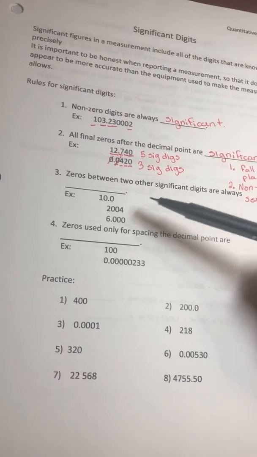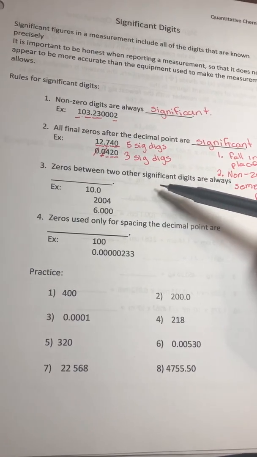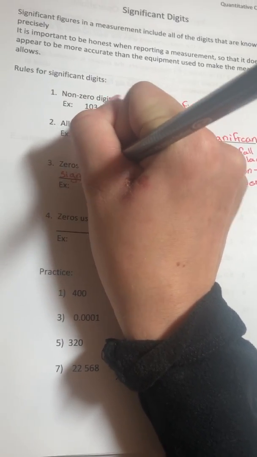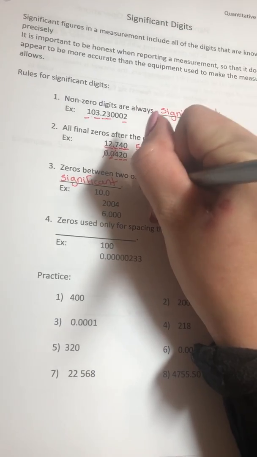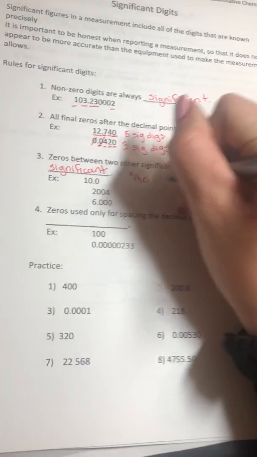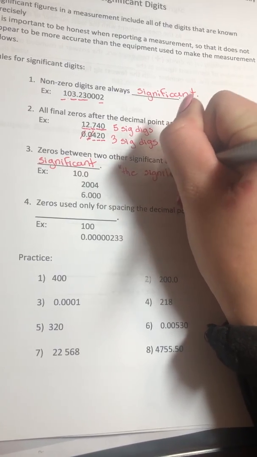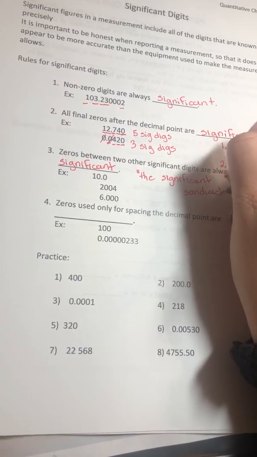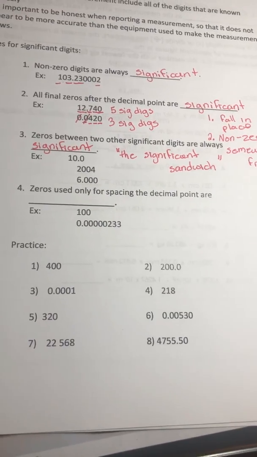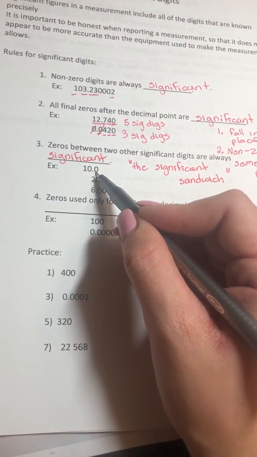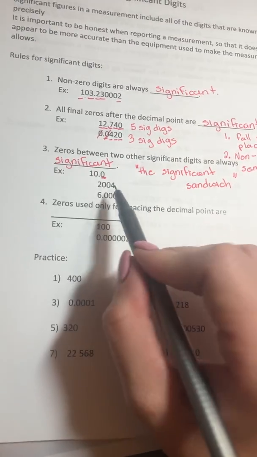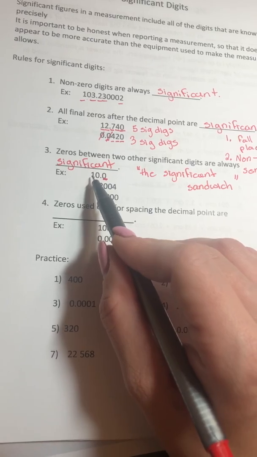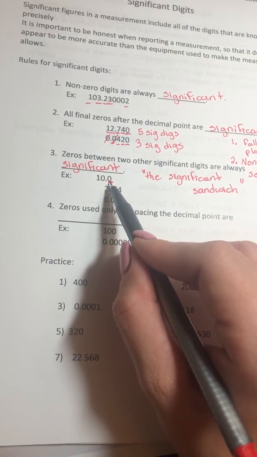Then we have the third rule: zeros between 2 other significant digits are always significant. I like to call this the significant sandwich. So this 0 is significant because of rule number 2. It falls in the decimal place, and somewhere in front of it there's a non-zero digit, that 1. So that makes this 0 significant.